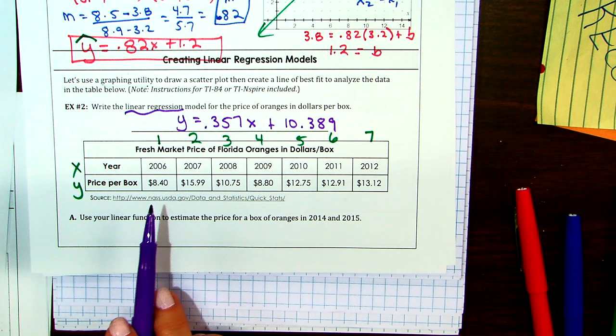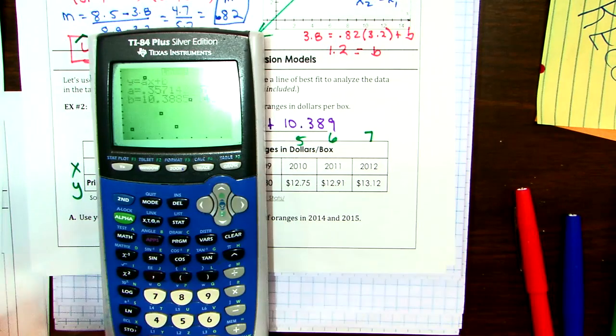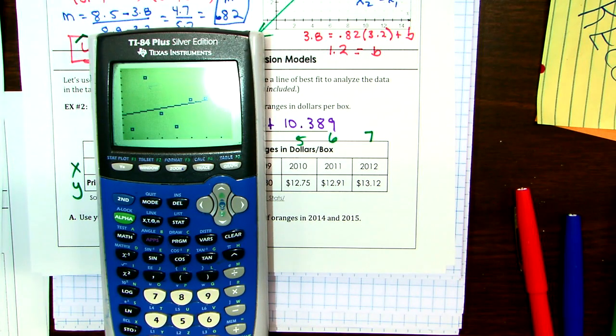Do you want to see it? I do. Let's hit graph. And it'll put that line of best fit in there. That is the equation that we just wrote down. Okay?